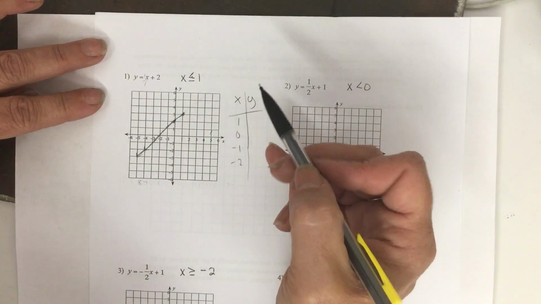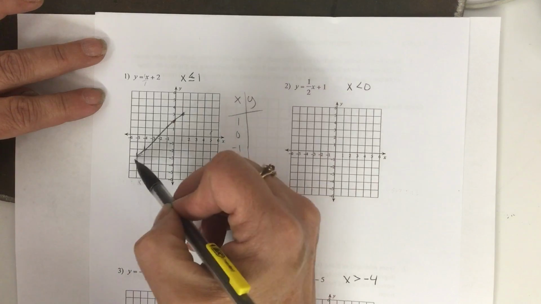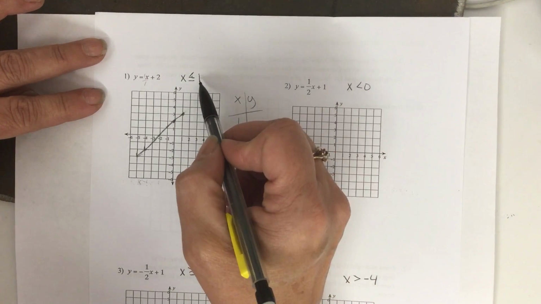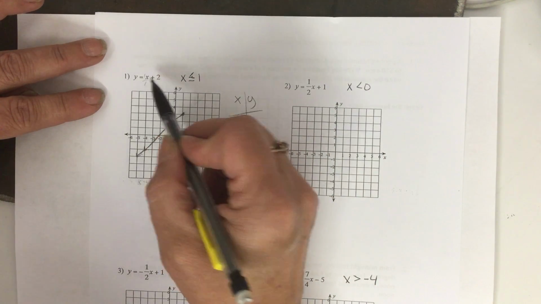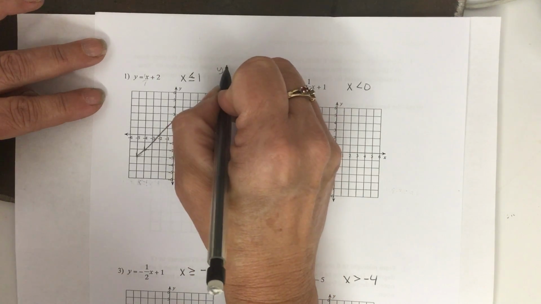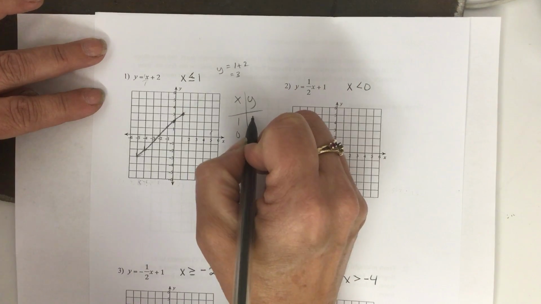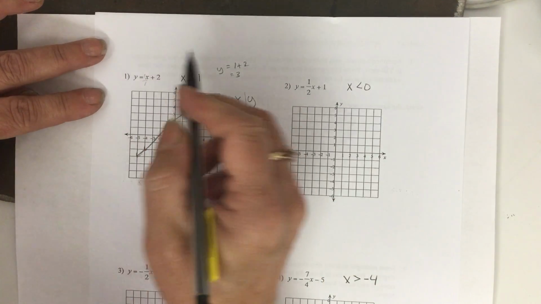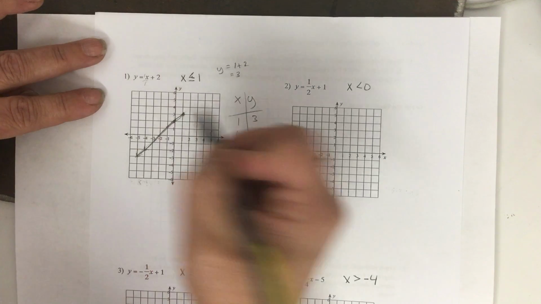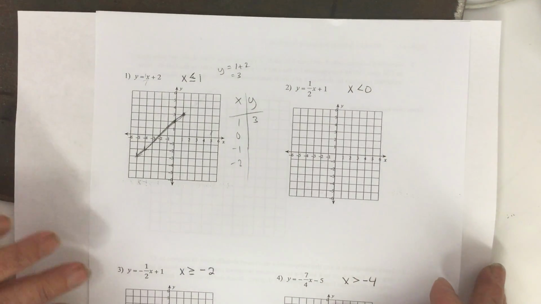Now, instead of doing the whole thing and erasing it, I would probably take 1 and plug it in for x, and you would get 3. Y is equal to 1 plus 2, so it would equal 3. So you'd have the point 1, 3. And then my slope is 1, so I would go this direction. So that's how I'll do number 2.